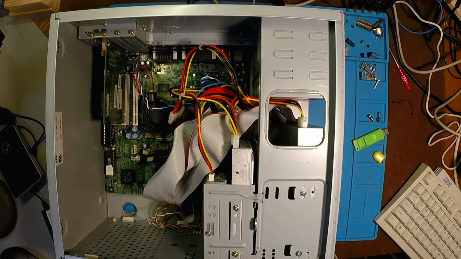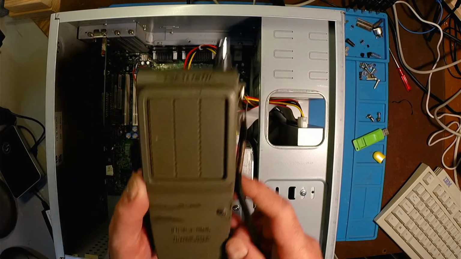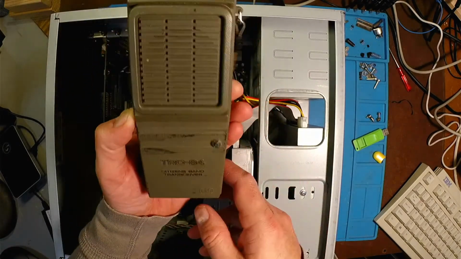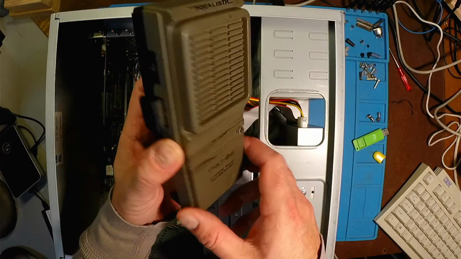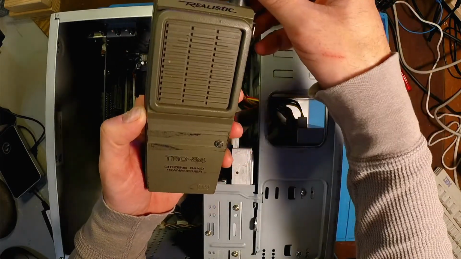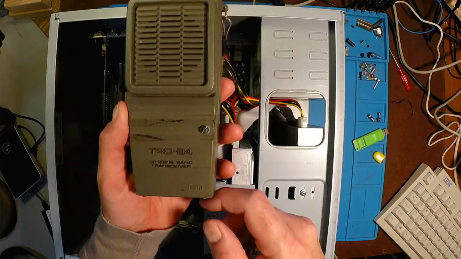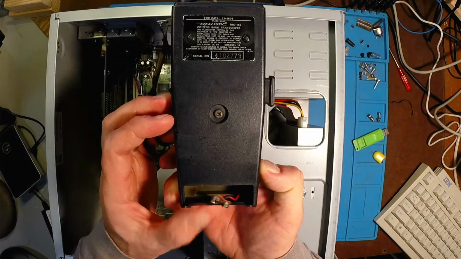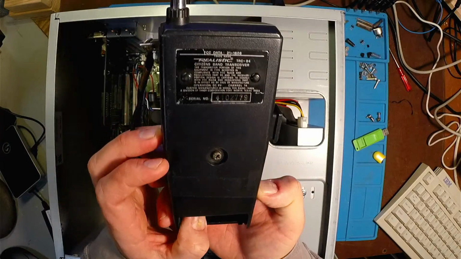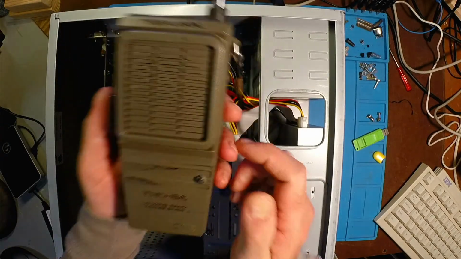And what else? I got some really cool, some more Radio Shack stuff. I found this just this week. An old Realistic TRC-84 Citizen Band transceiver. I've not messed around with this, but it operates on channel 14.